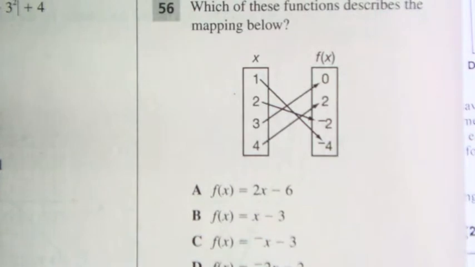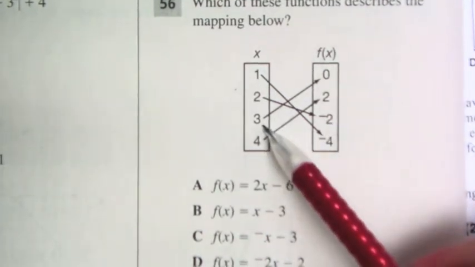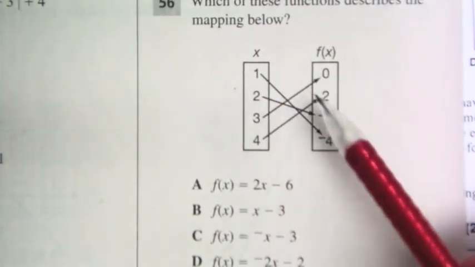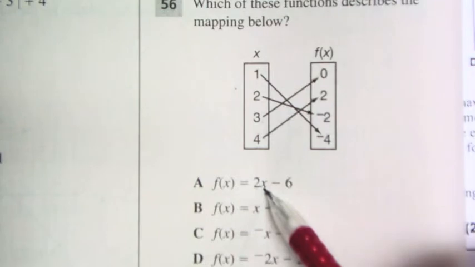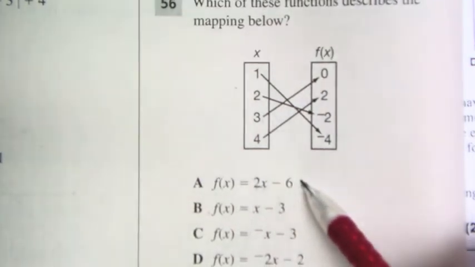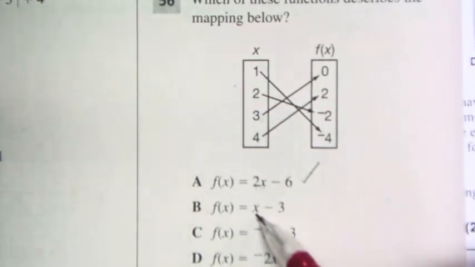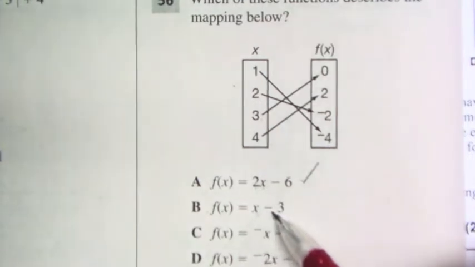To test it, I need to test all of them, but I'm going to test the easiest one first. It says that if I put in a 3, I get a 0. So let's try these. 2 times 3 is 6, 6 minus 6 is 0. So it could be this one. If I put in a 3 right here, 3 minus 3 is 0.